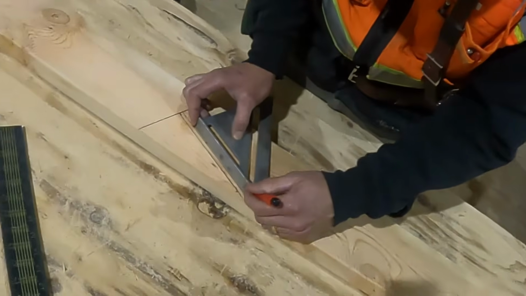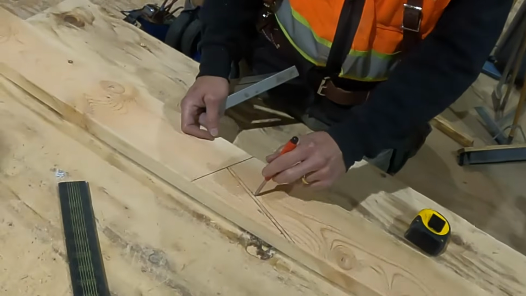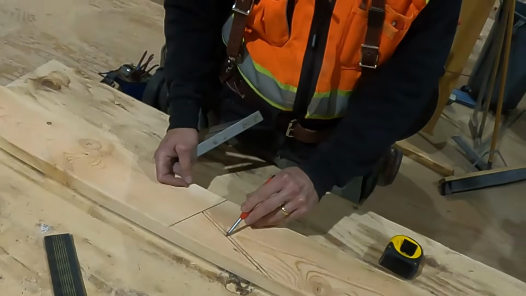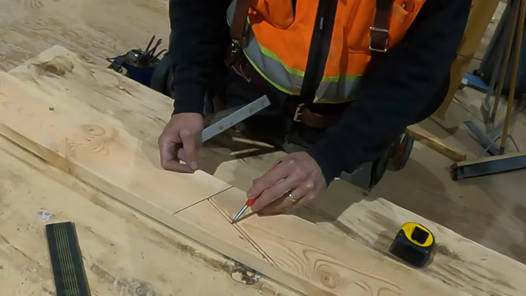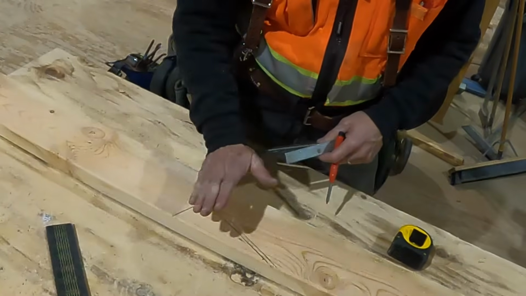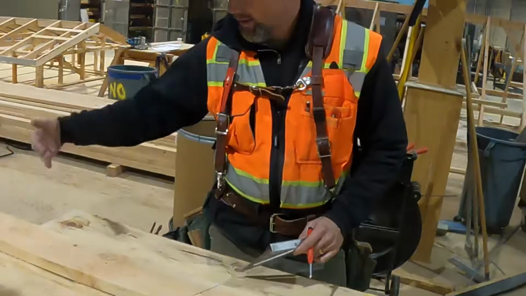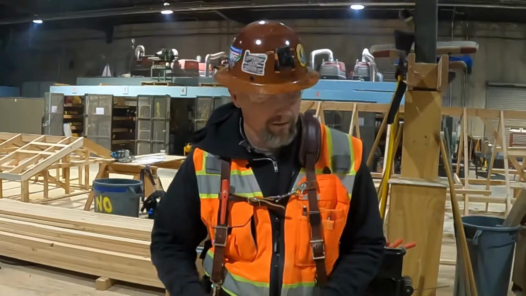And I like to mark both to make sure that I did it. So this one, this is where I'm going to cut. This was my half, height above plate. Okay, now that takes care of this. So I just dropped my hip. Now I got to work on the tail on the end.